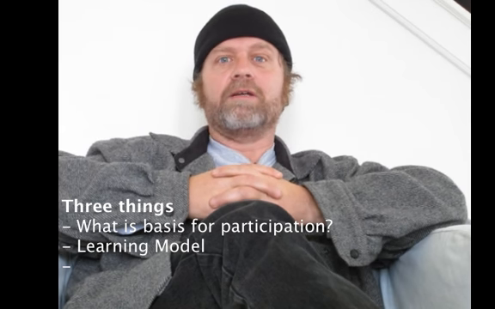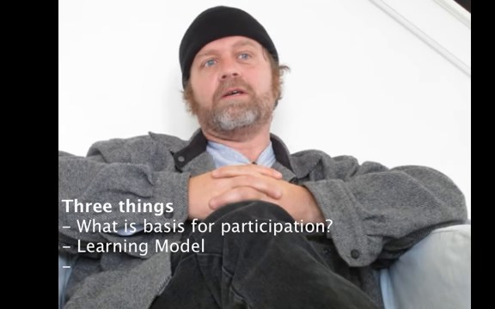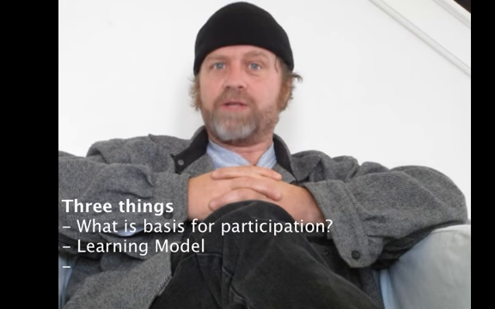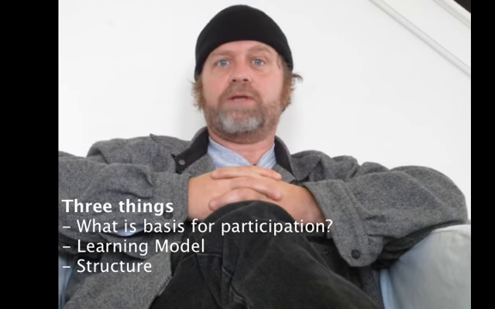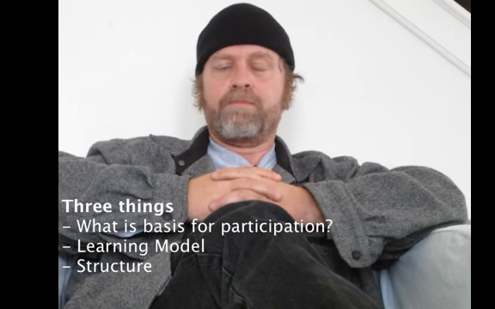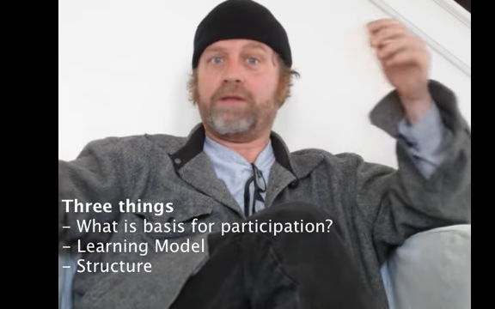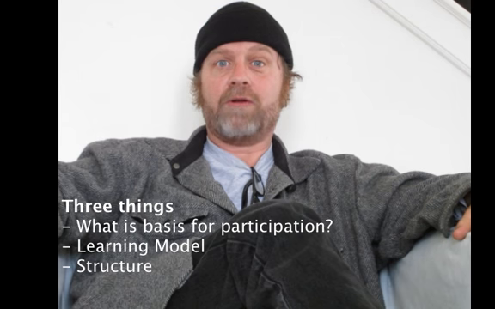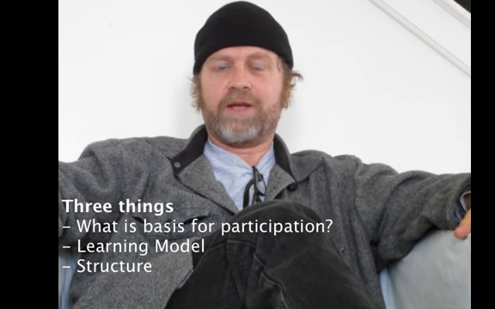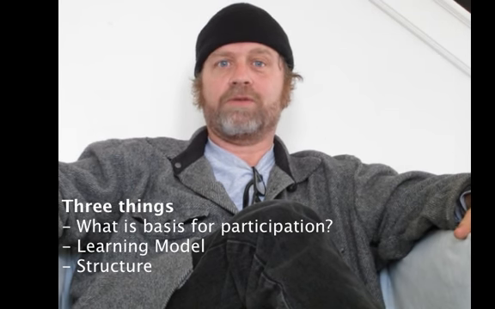And then the final thing is we're thinking we want to have some shared understanding of what that participation might look like in terms of structure. So I'm just going to go through all three of those really at a very high level. I think we might send some more information about the learning model so that you can dig into that if that's something that you'd like to understand better.